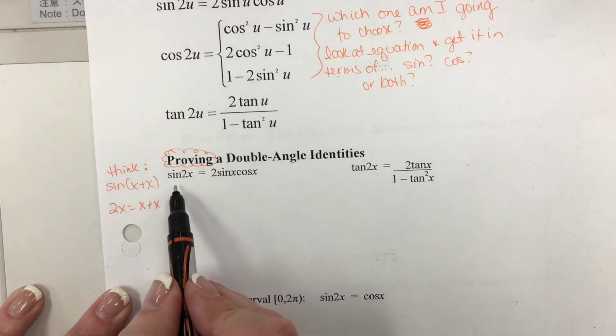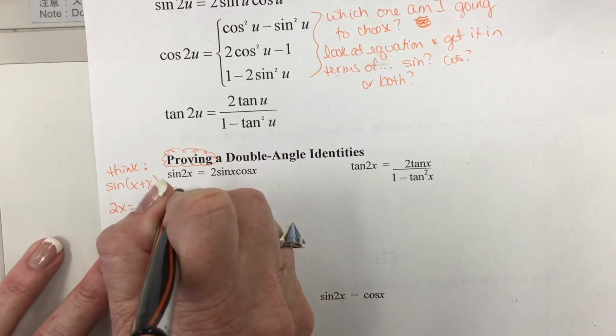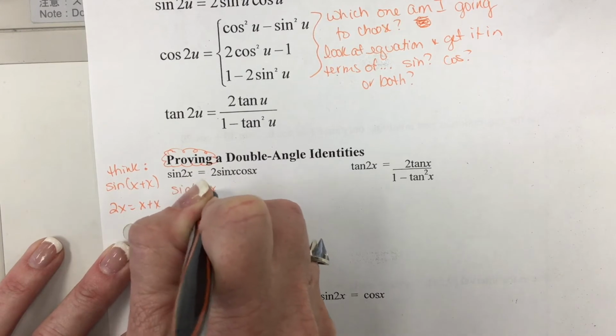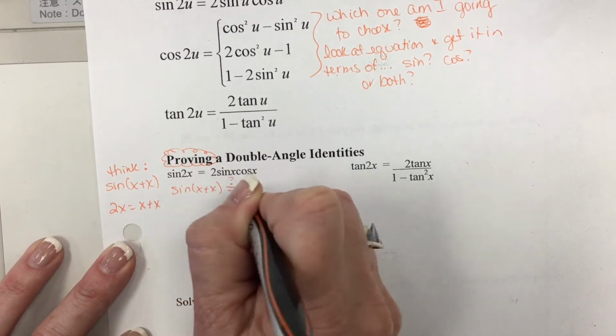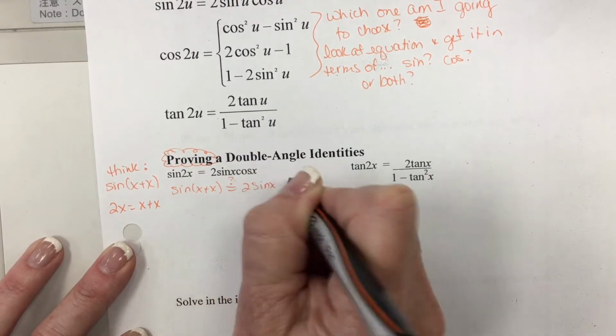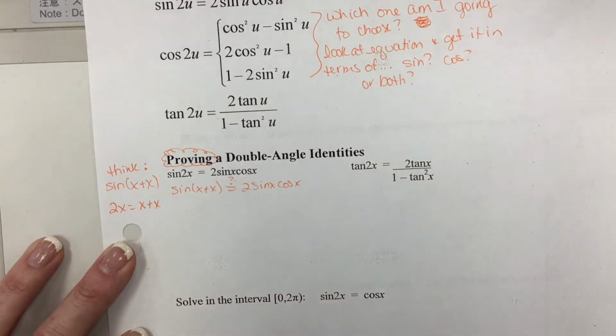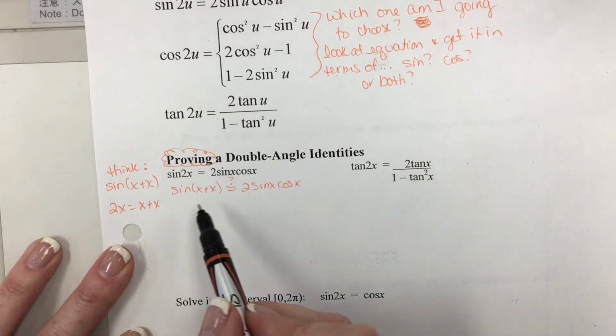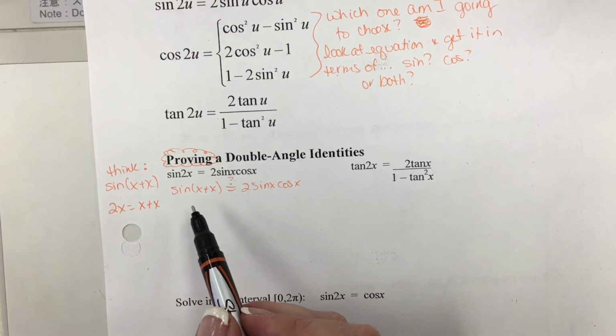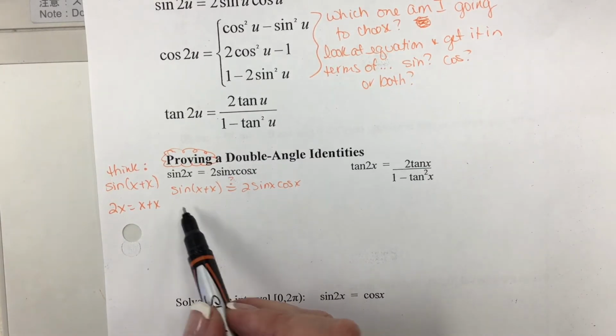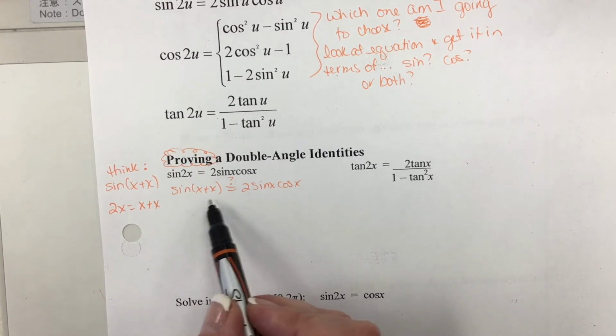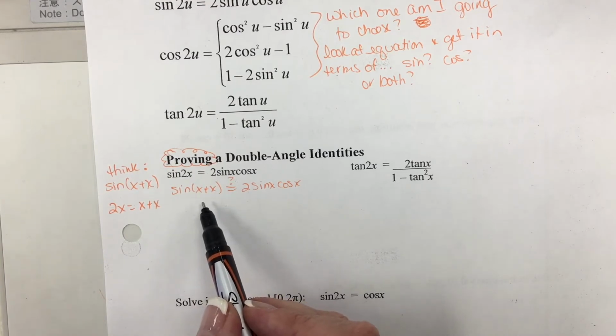So I'm going to substitute in and say that this is sine of x plus x. Does that really equal, inquiring minds want to know, 2 sine x cosine x? This is why I wanted you to have that formula sheet off to the side, because with that, I'm going to use the sum of two angles with sine. This is what we did in 5.3.